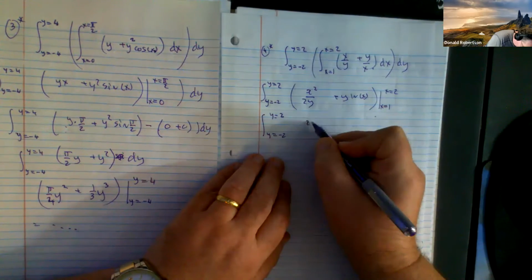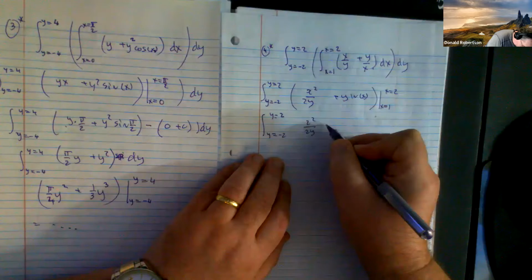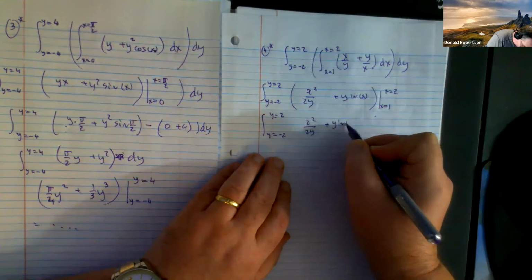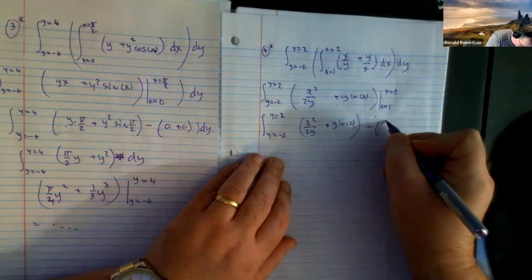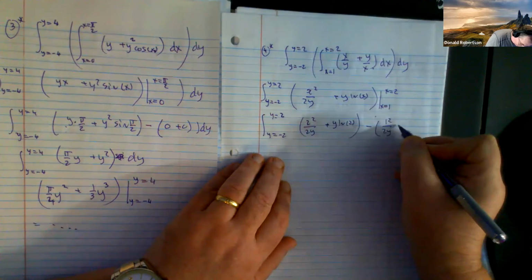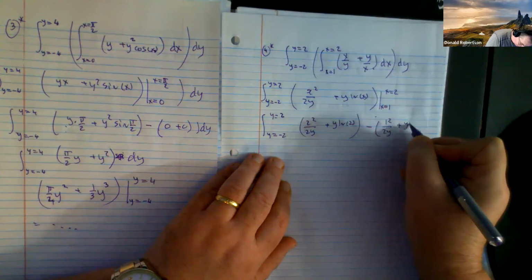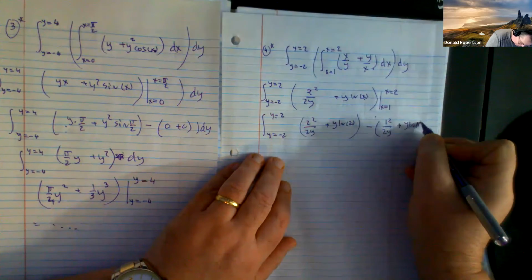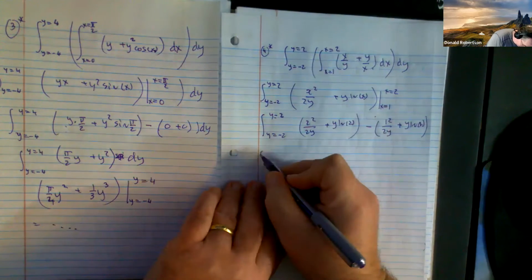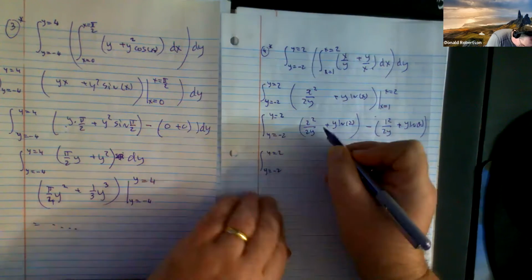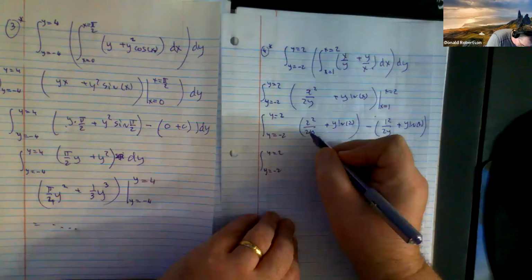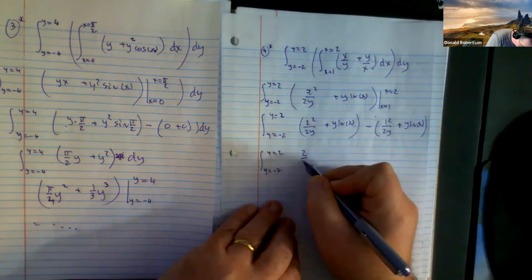And we have 2 squared over 2y plus y times the log of 2, take away 1 squared over 2y, add y times the log of 1. Now 2 squared is 4, 4 over 2y, partial cancel, 2 over y.